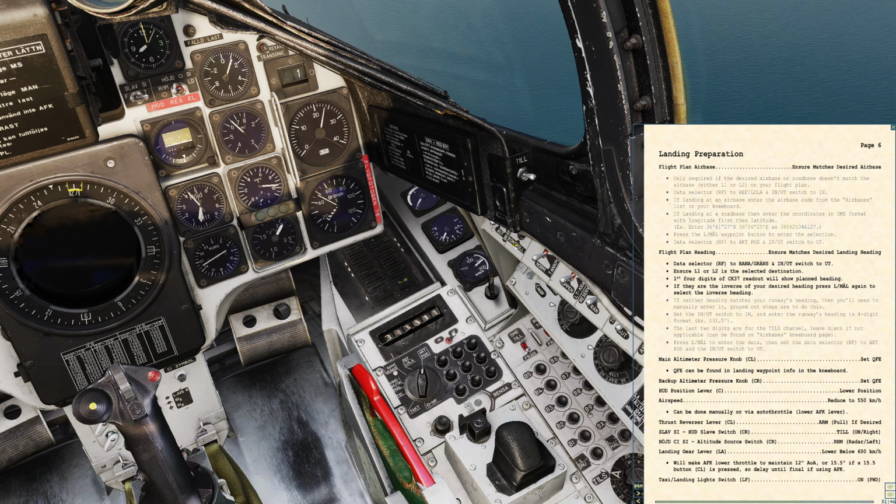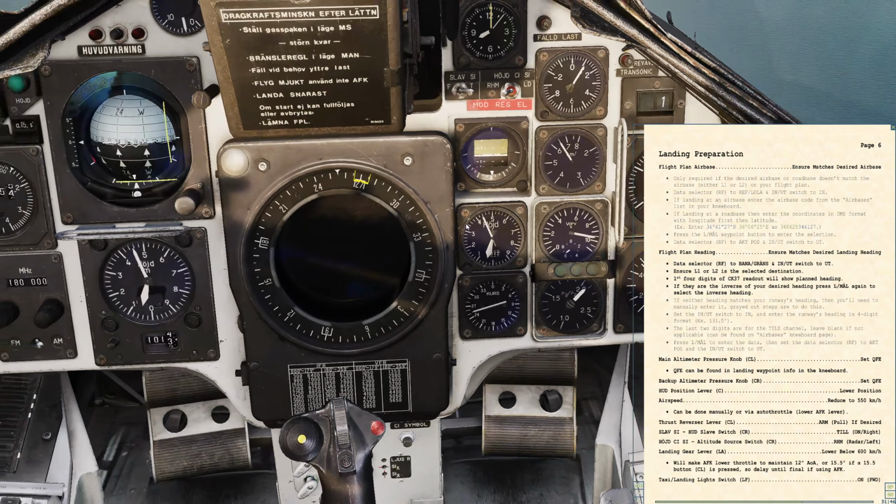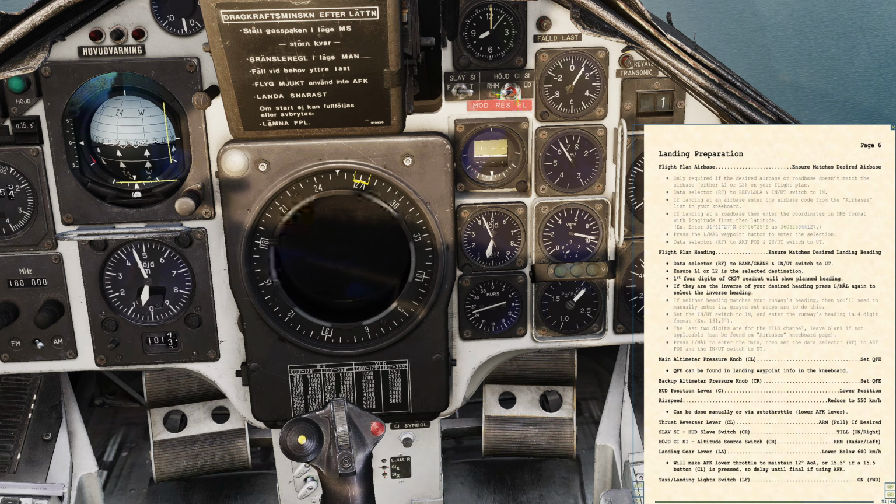So with that done, we now need to make sure that QFE is correctly set. We're actually going to be using the radar altimeter in the HUD. However, it is good for your main and standby altimeters to be correctly set as well. I happen to know that QFE at Akrotiri today is 1013 hectopascals. So let's just make sure that in both the altimeters it's correctly set.